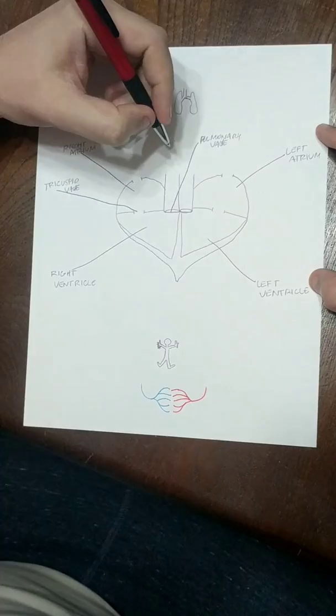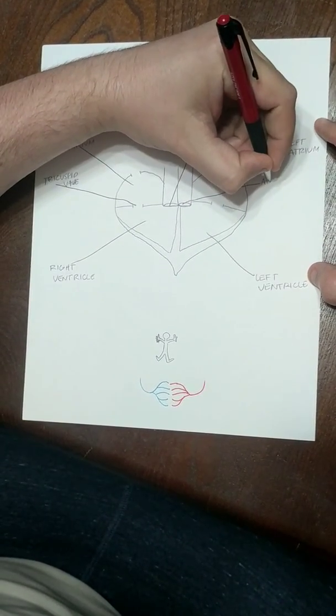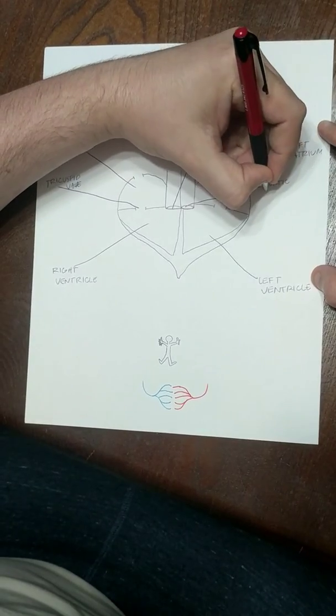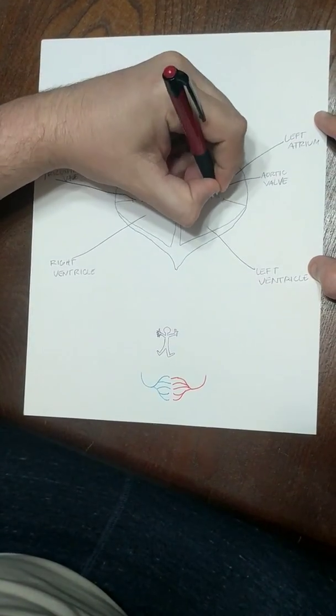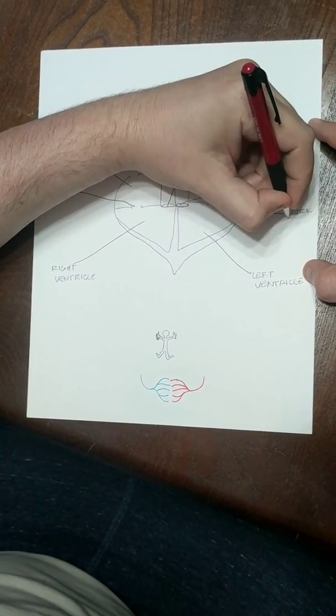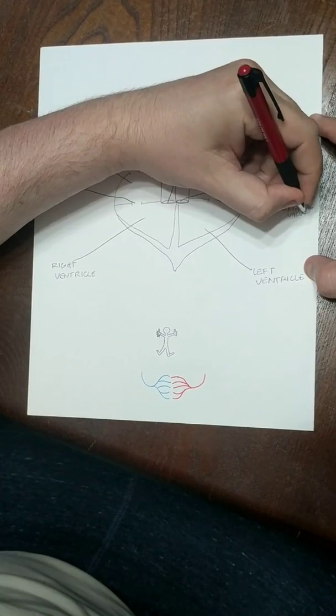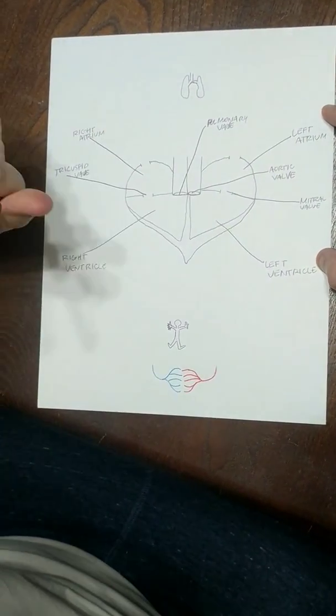Having trouble with that spelling today. This would be your aortic valve. And your mitral valve. Blood flows through these valves, and they are all single direction. So once the blood goes through, it can't back out of it.